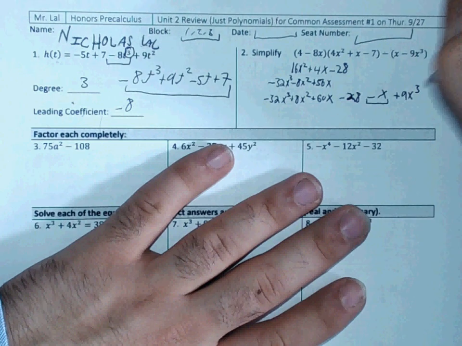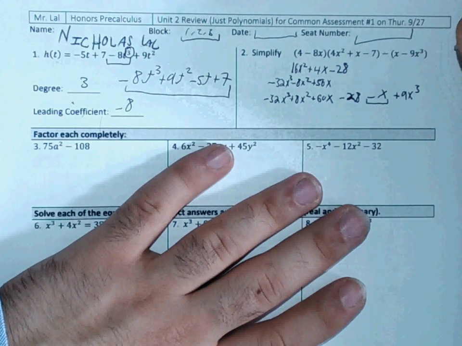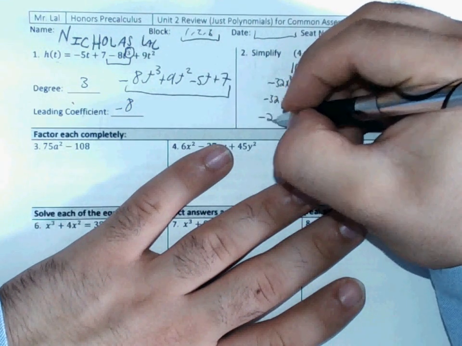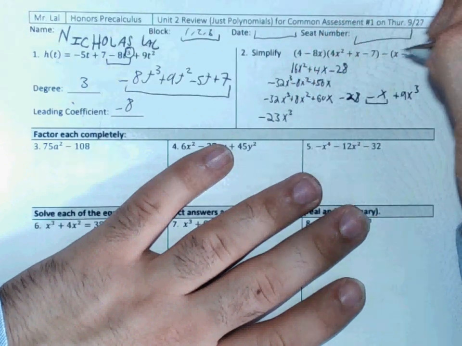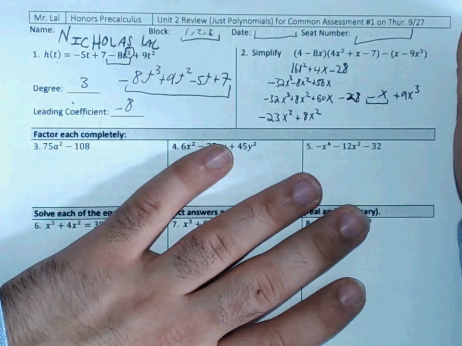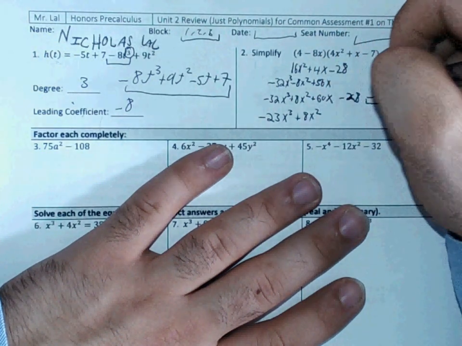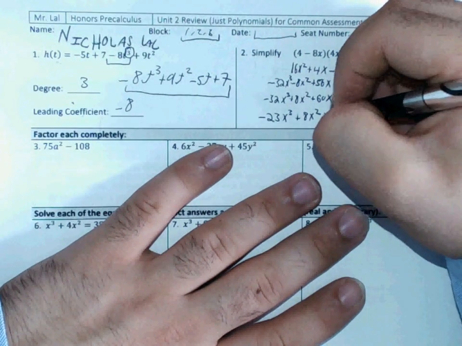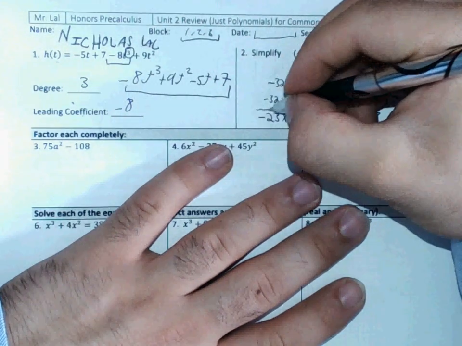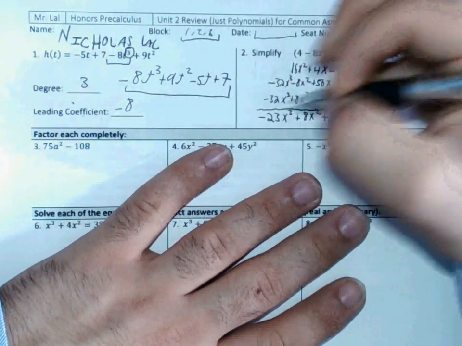Okay? So adding the 9x cubed, -32x cubed plus 9x cubed is going to be -23x cubed. So we'll have -23x cubed plus 8x squared. Alright, and then we have 60x minus x, which is going to be plus 59x minus 28. Alright, and we can leave that as our answer. I don't think that's factorable.